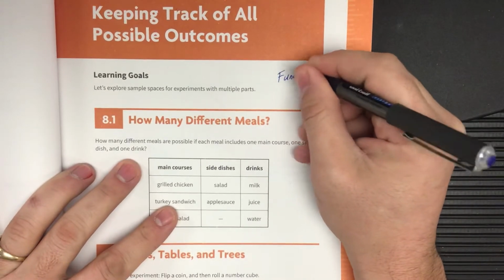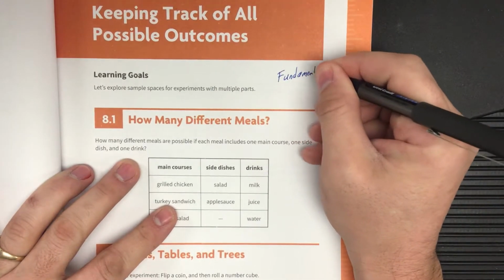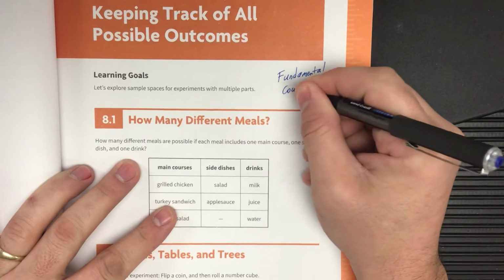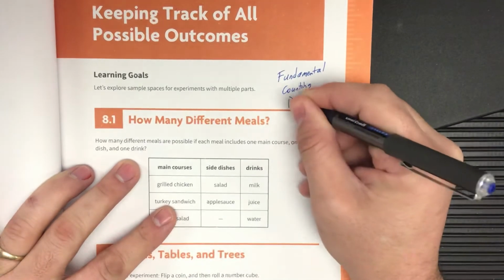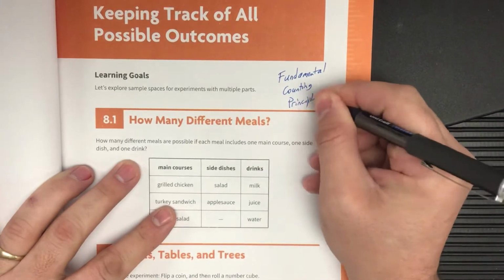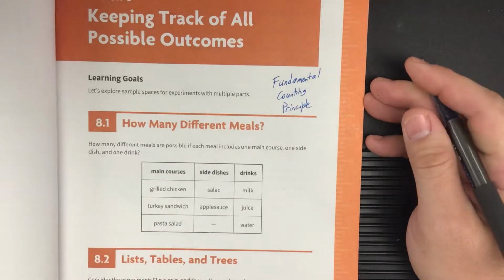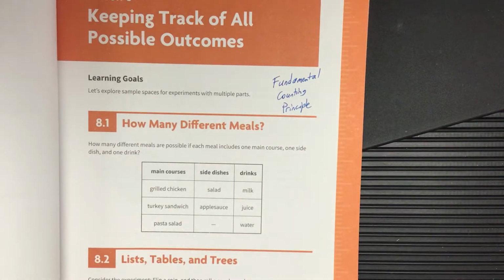Write down the following: fundamental counting principle. The fundamental counting principle says if I take the number of choices for each option and multiply them together, that will give me the total number.